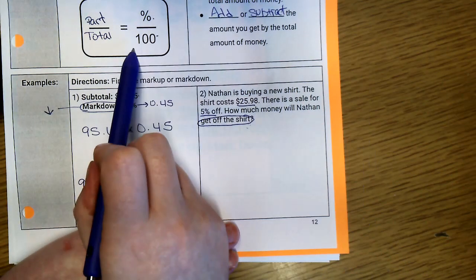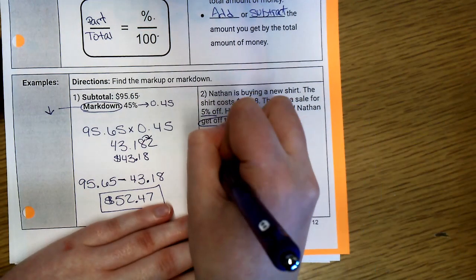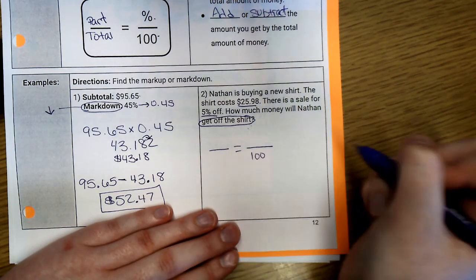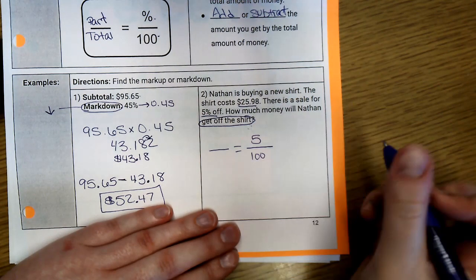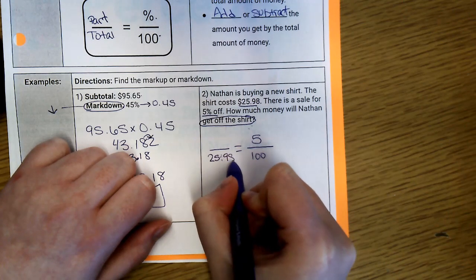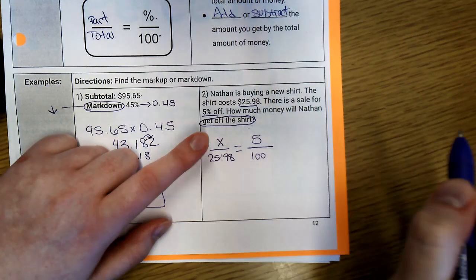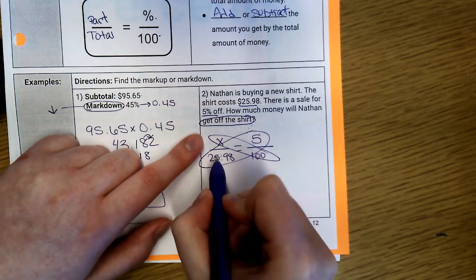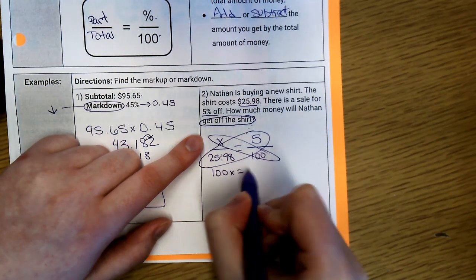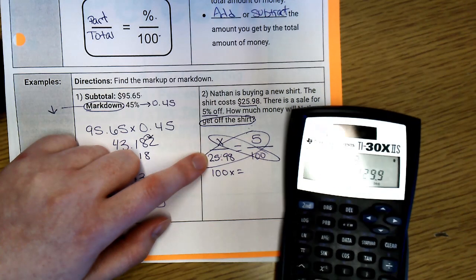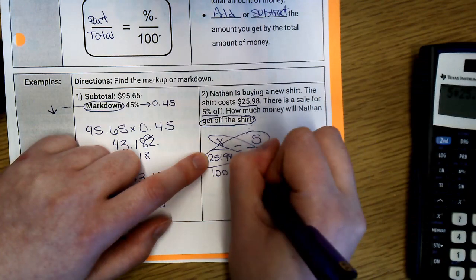I'm going to show you as a proportion this time, in case you like to use the proportion better. So here's my proportion setup. My 100 goes here. My percent goes here. My total goes here. That's my 25.98. And then I don't know how much is coming off. That's the part I'm always going to be looking for. Cross multiply. Got 100x equals 5 times 25.98 is 129.9.